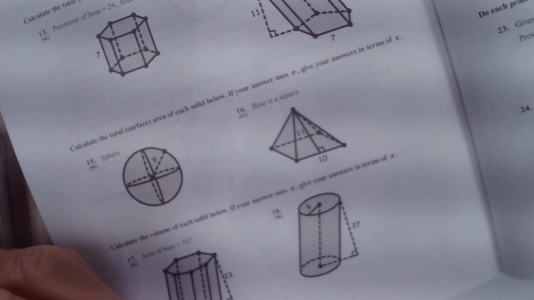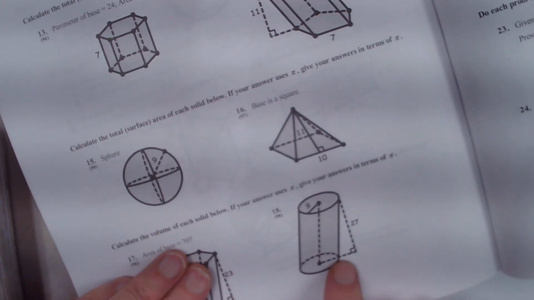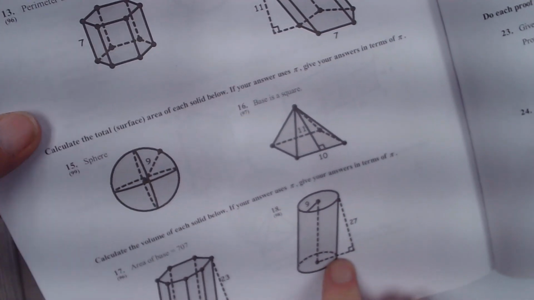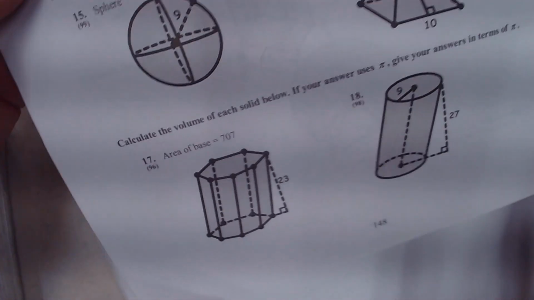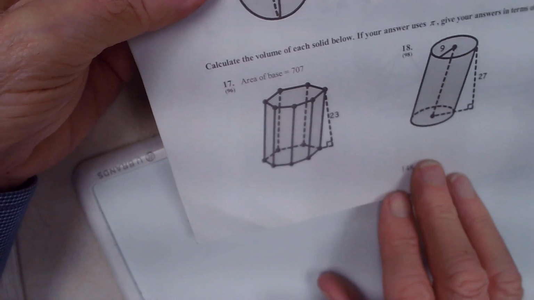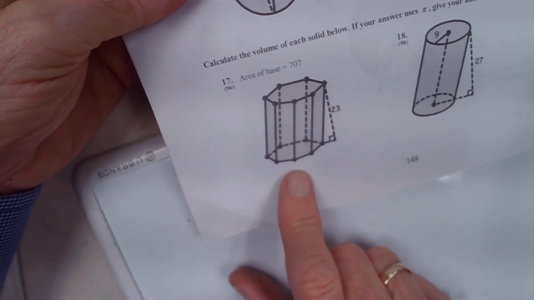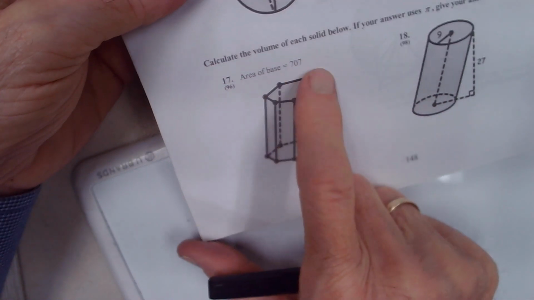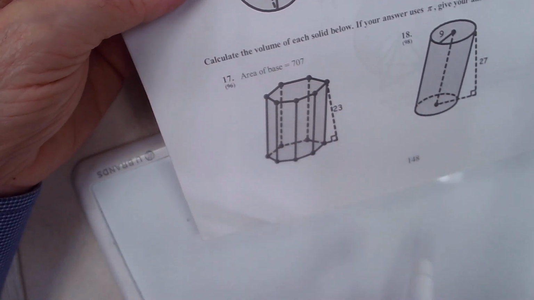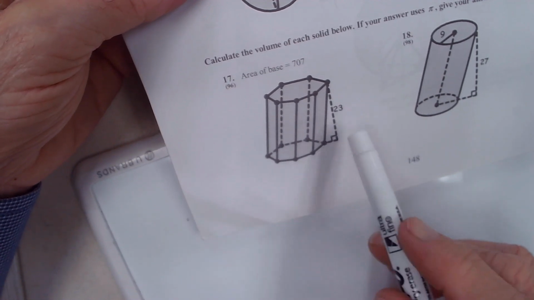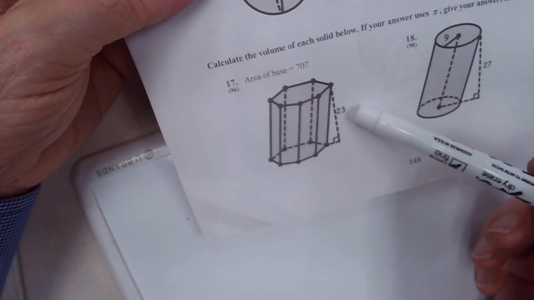Some of these you can almost do in your head. All right. Now we want the volume of these guys. Okay, this says that it's giving you the base is 770. That's the area of the base. So it's real easy. It's just base times altitude. So it's 707 times 23.